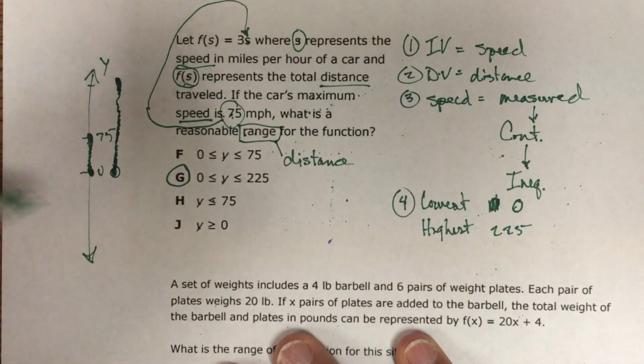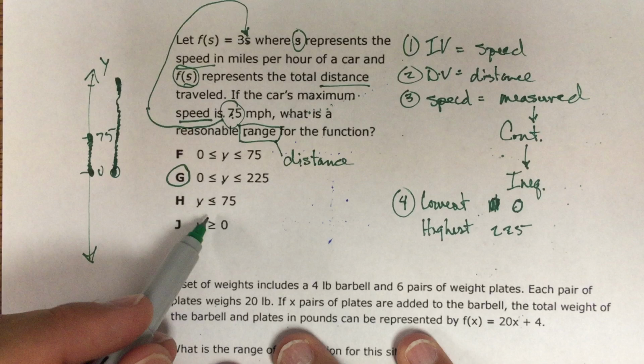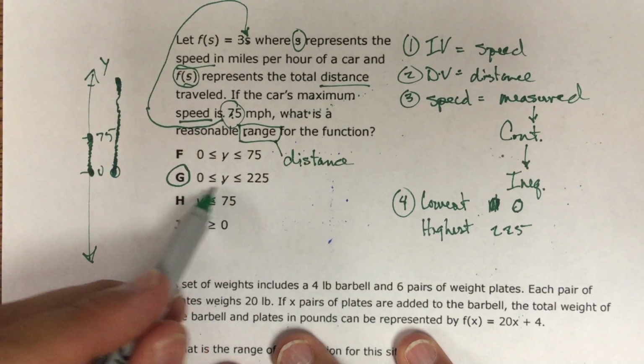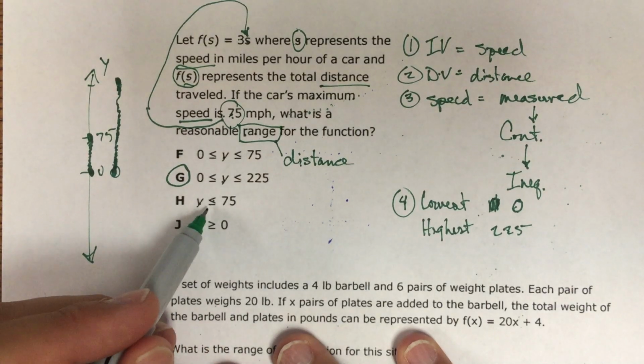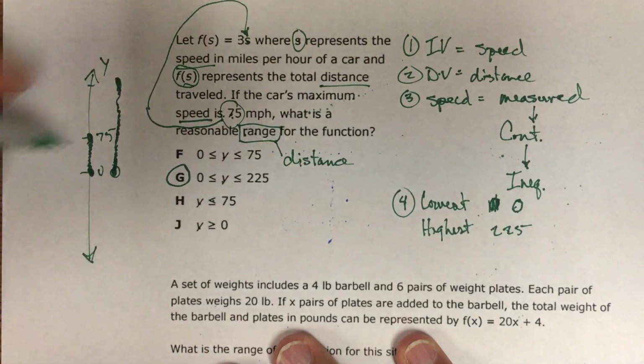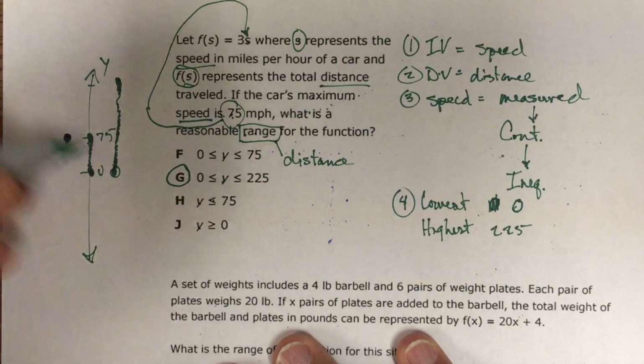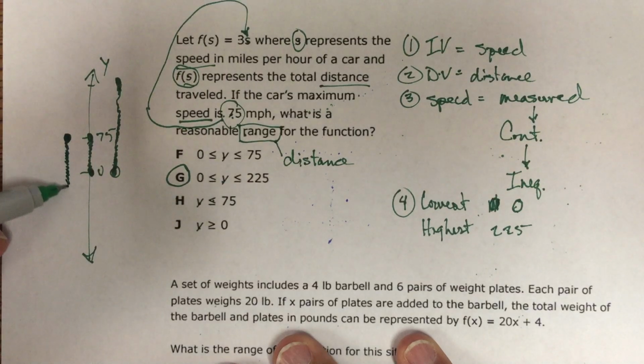If I were to graph this on a number line, let's look at this one for a second. This one's a little weird because in last class we dealt with something that looked like this, not something that looked like this. It says y is less than 75. So for H, I've got the number 75 and it's equal to, so that's a solid dot, and all of my y is less than.